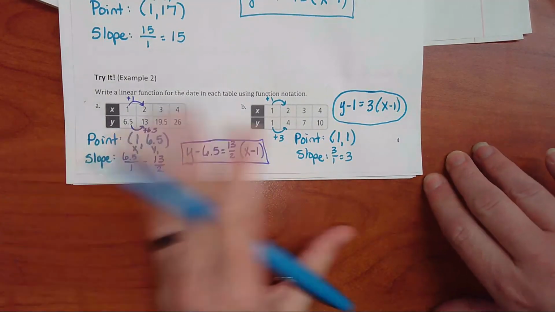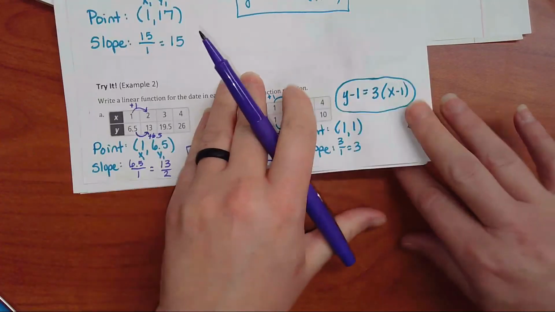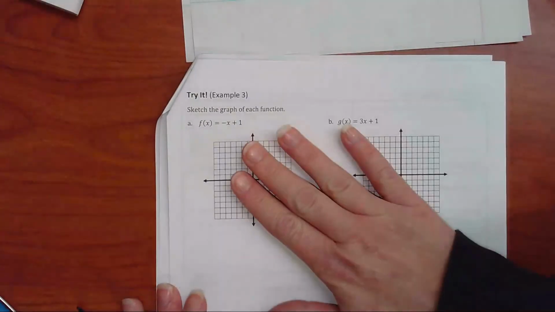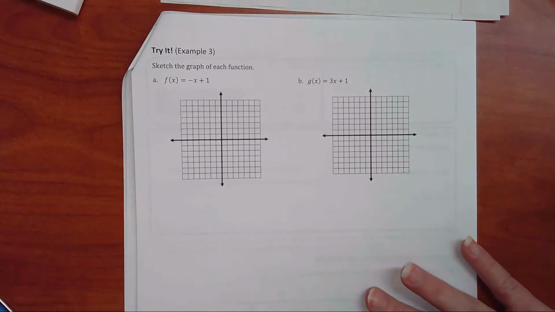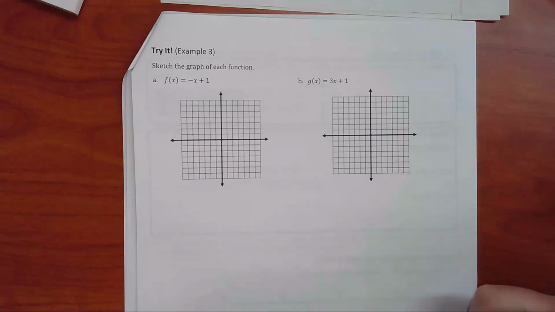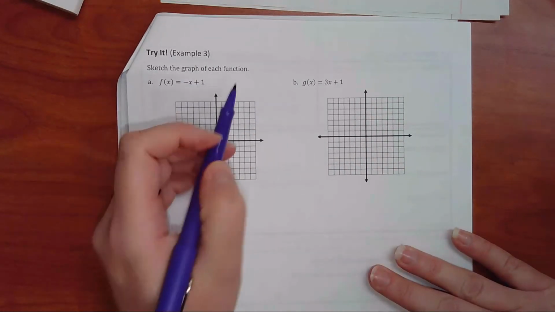So let's flip the page and you're going to be hopefully happy once you see what's even on this page. So page 5, graphing. So when you graph functions, there's a couple of different ways you can graph functions. We could create a table of values and just plot points, or you guys should be able to look at these and know how to graph them. So this is in slope-intercept form.